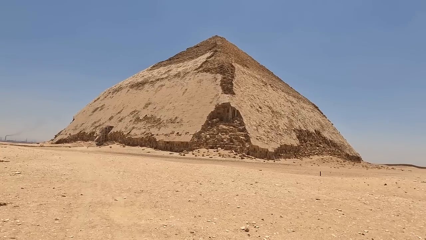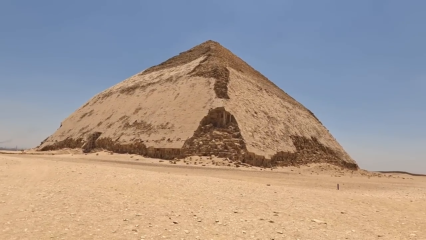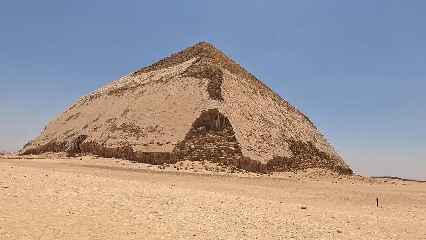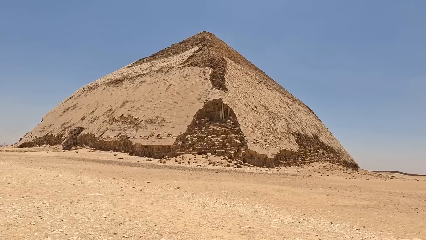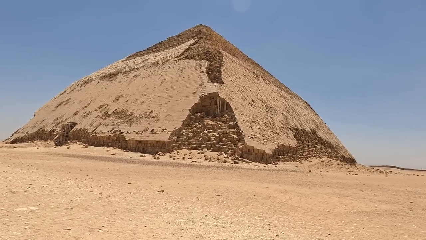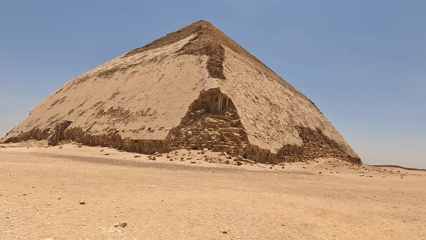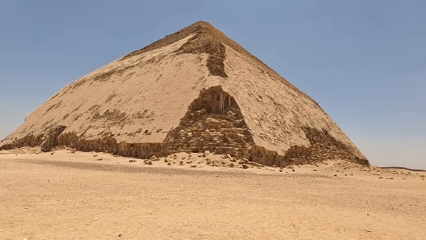And this is an absolute behemoth of a pyramid. And it's been a while since I've been out here to the Bent Pyramid.